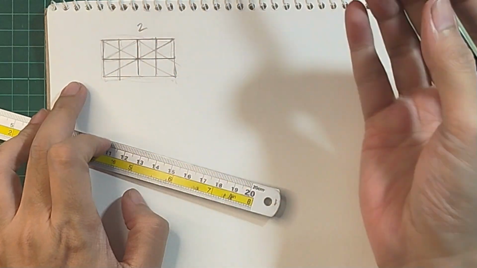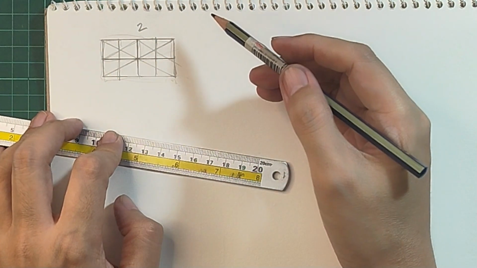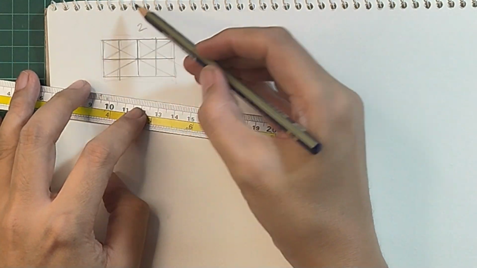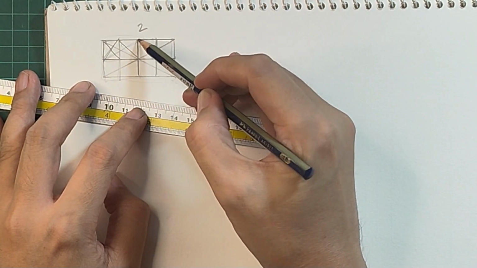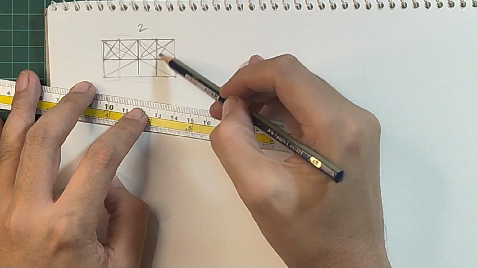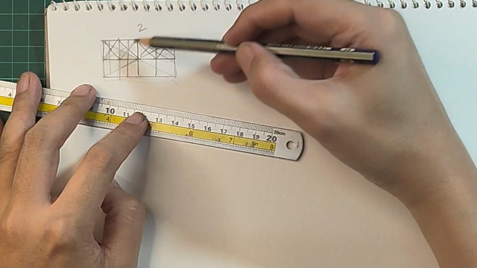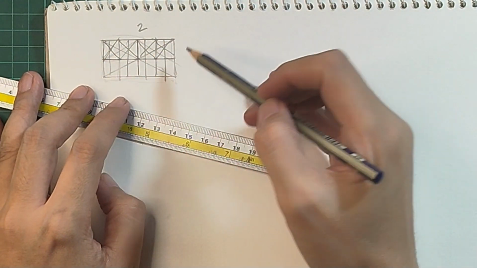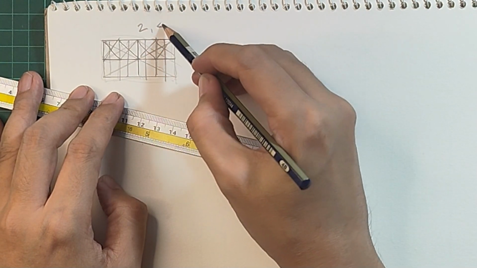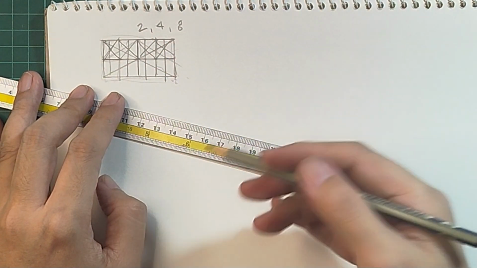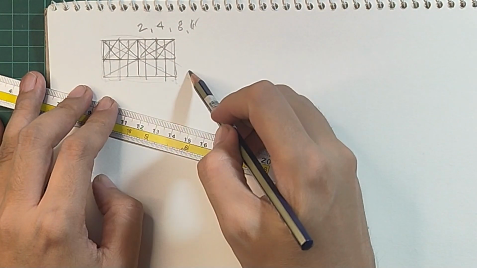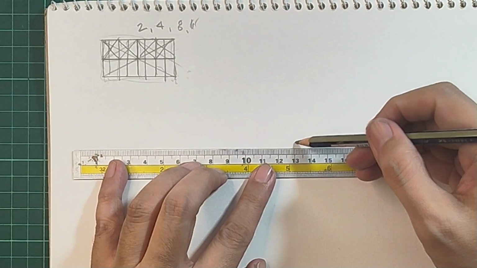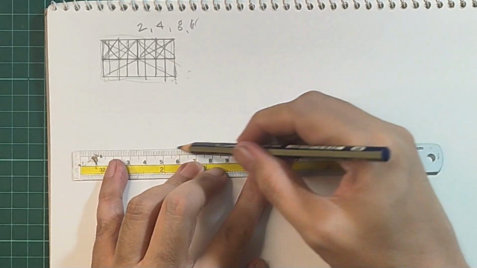If you want to further divide this into 8, then you do more of those divisions. So I'm going to X out these, go to the center, and now you know that you have 8. So you can do 2, 4, 8, and 16, and so forth using that method. I'm going to do that very quickly in perspective.